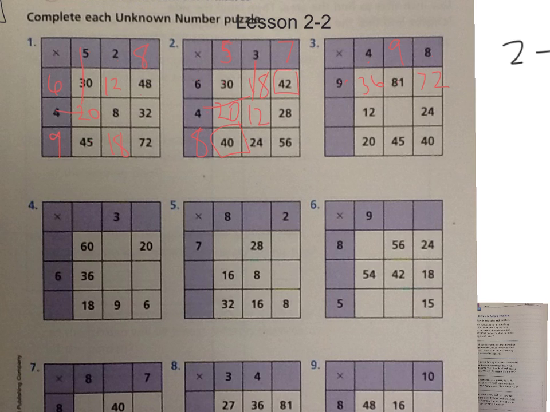Here, 4 becomes 12 by multiplying by 3. And if you know that's a 3 there, we have 3 and a 9 equals 27. And then here, we have 20, and we want to divide it by 4 to equal 5, because then that means 5 times 4 is 20.